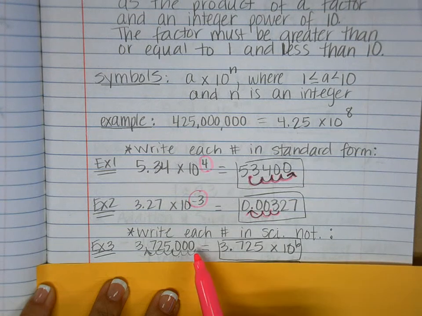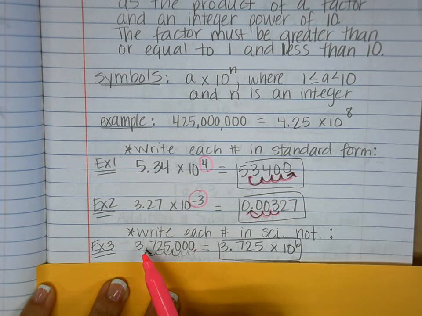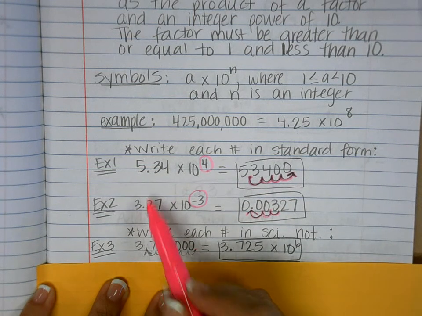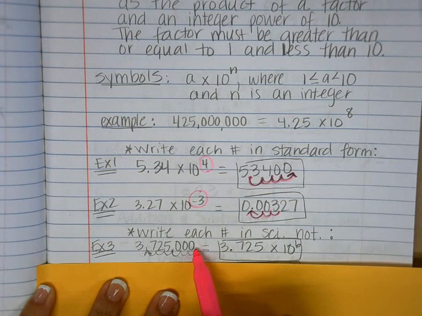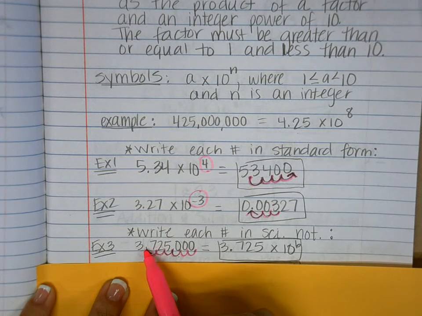So I start at the end, which is where there'd be an imaginary decimal point, right? And I need to make that point go all the way between the first 2 numbers. See on example 1 and 2, it's between those first 2 numbers. So I start counting. 1, 2, 3, 4, 5, 6.